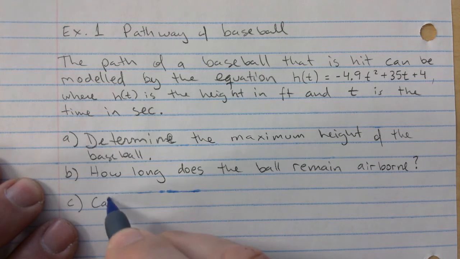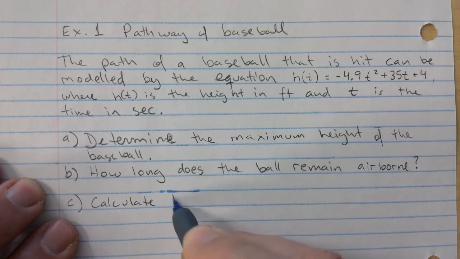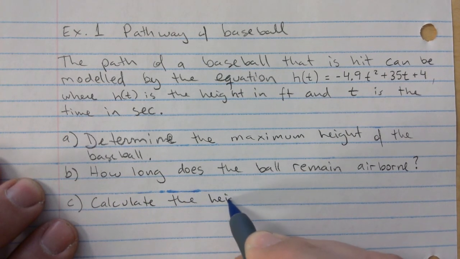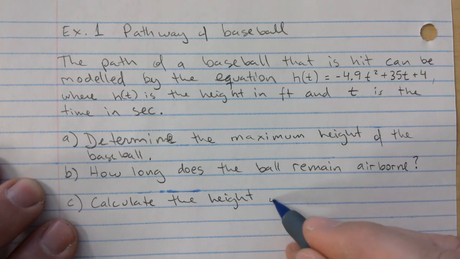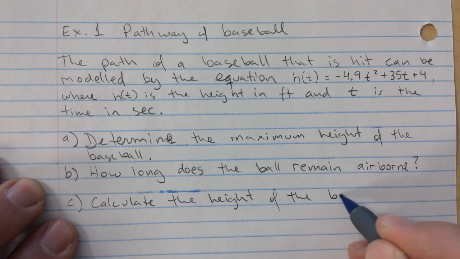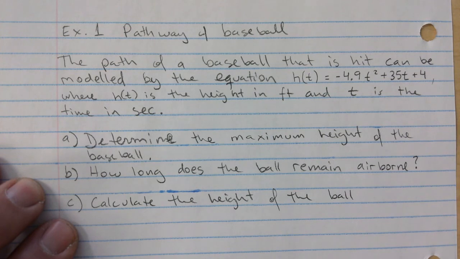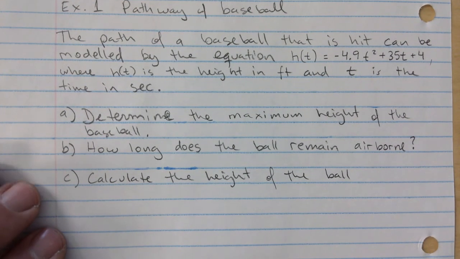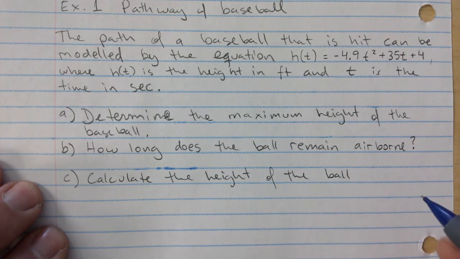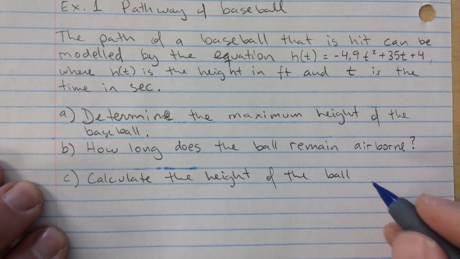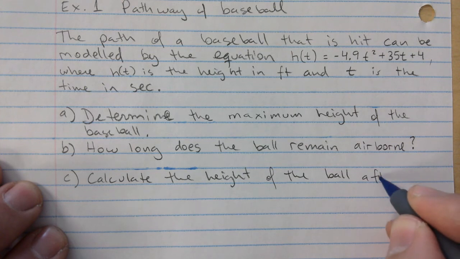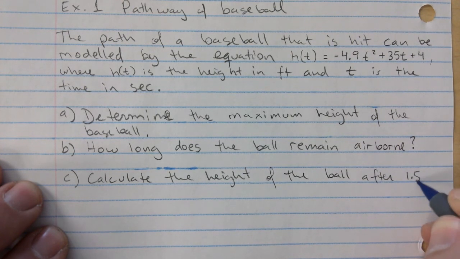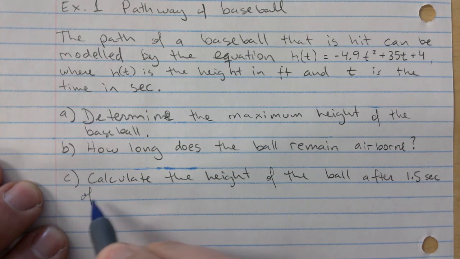C, calculate the height of the ball after 1.5 seconds of being hit.